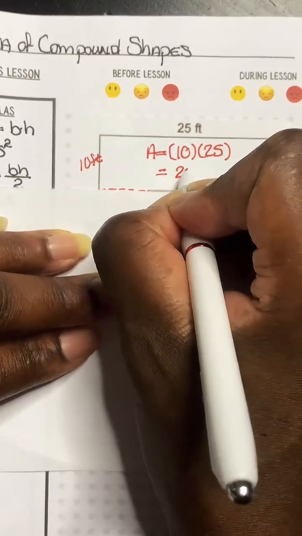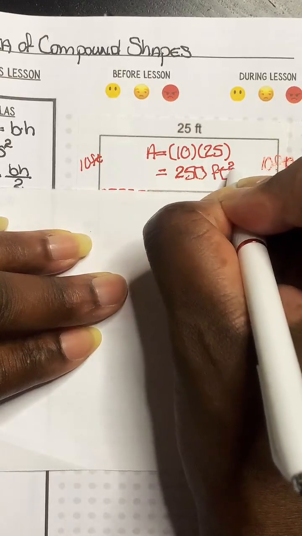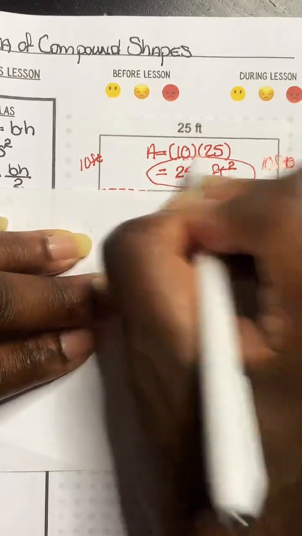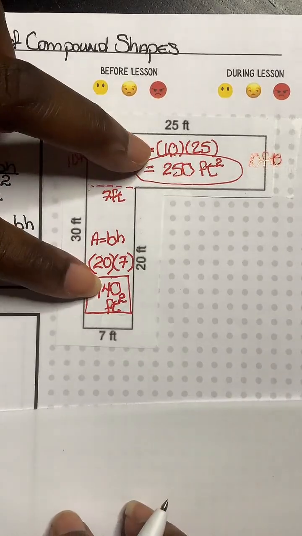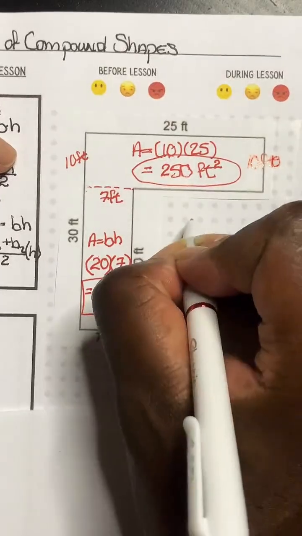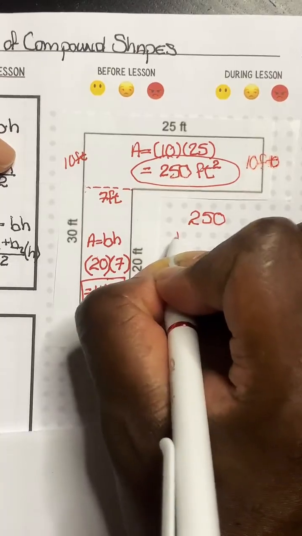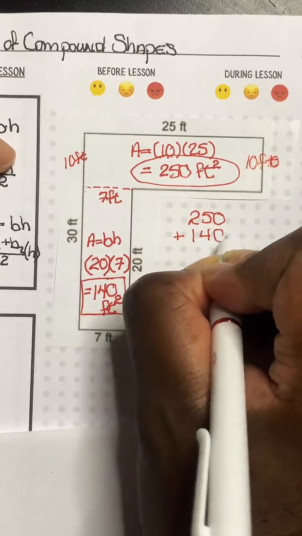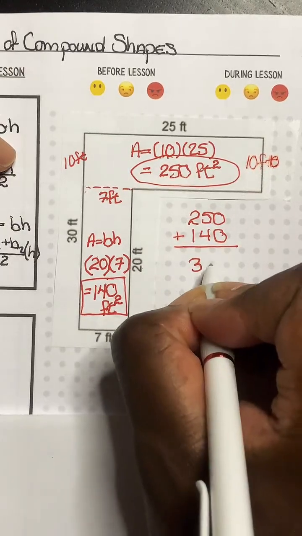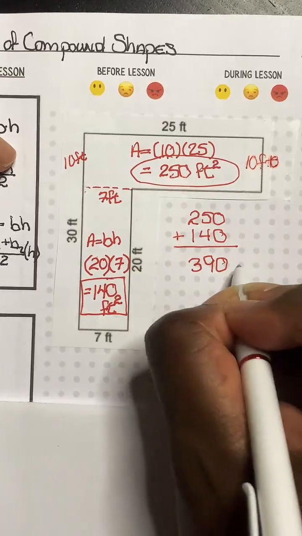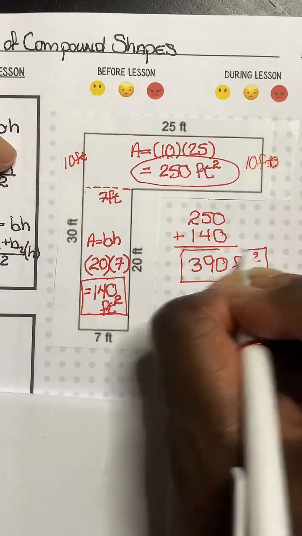And that will give me 250 square feet. Now that we have both of the areas, all we have to do is add those two together. So 250 plus my 140 will give me 390 square feet. This will be your final answer.